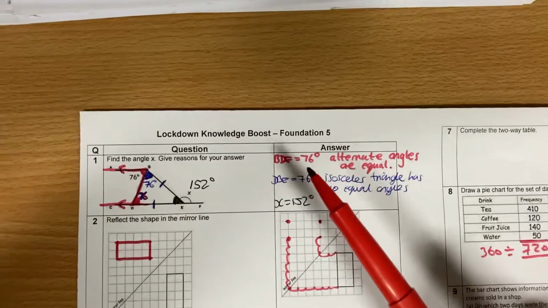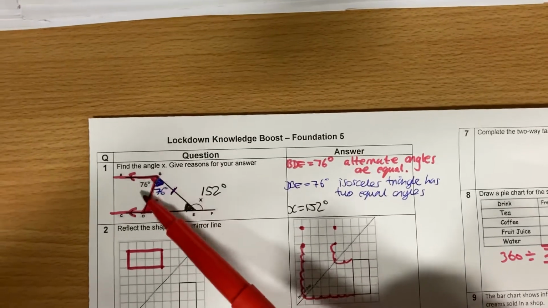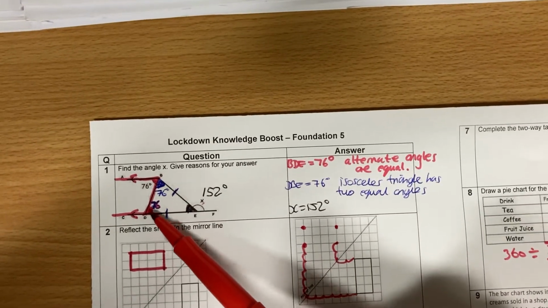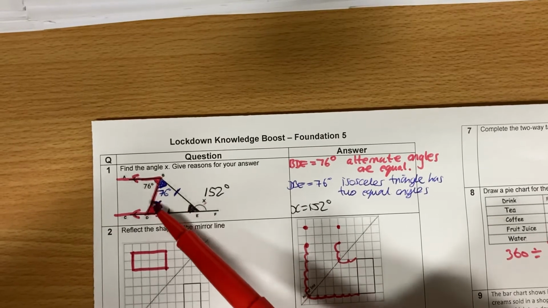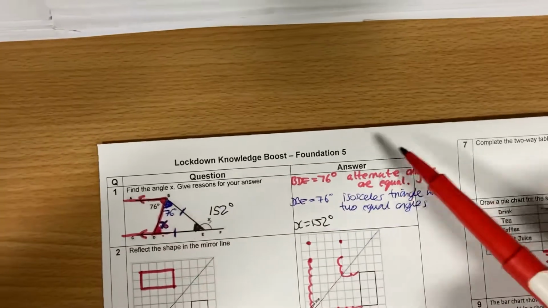So I've said here, angle BDE, this one here in the middle, that is 76 as well because alternate angles are equal. Make sure you've given a full reason.